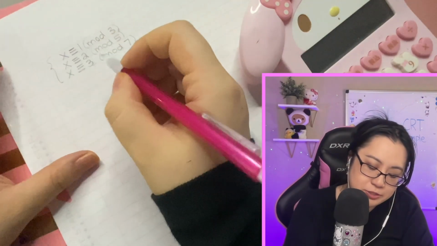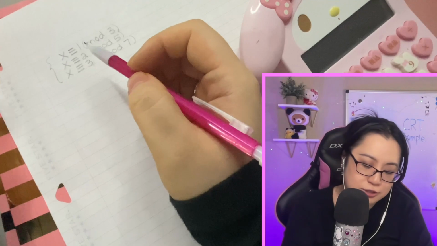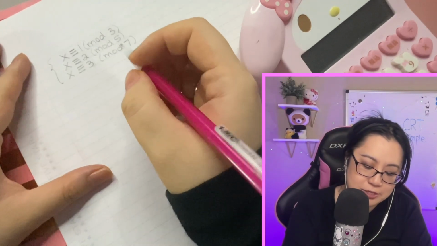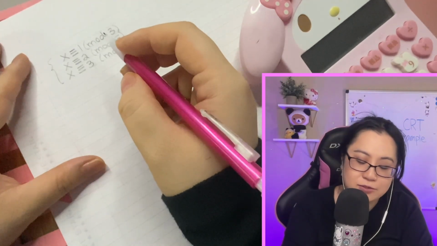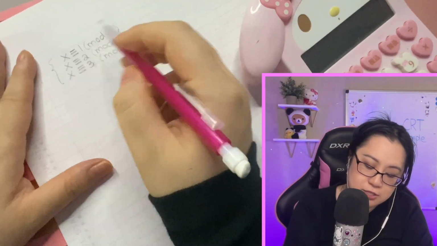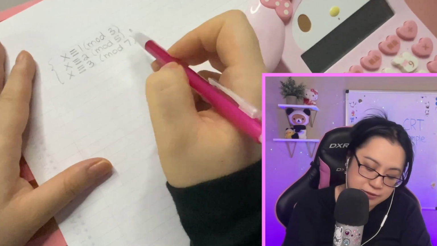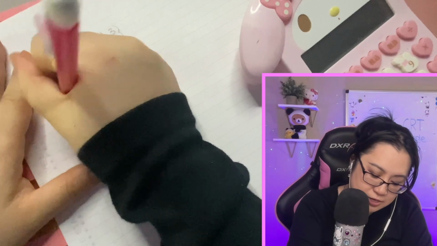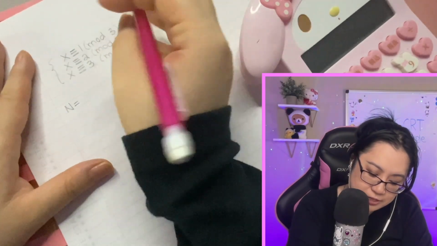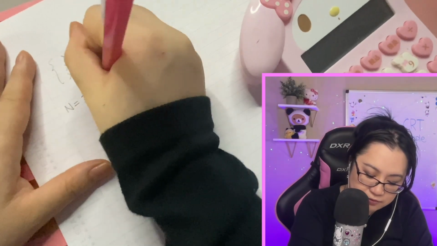What we're going to do here is I'm just going to try to get a solution. I'm not really sure how I'm going to write this out, but there are several different calculations to make. The first thing is I am going to multiply 3, 5, and 7. I'll call this a capital N here. So N = 3 times 5 times 7.